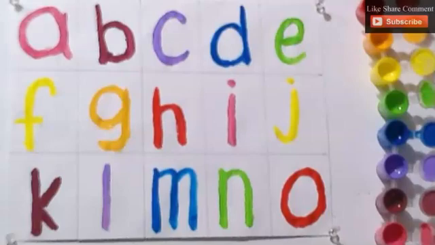The letter F makes the sound F. F is for family. F is for fish. The letter G makes the sound G. G is for goat. G is for girl.